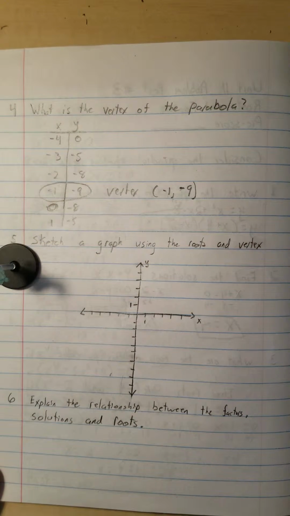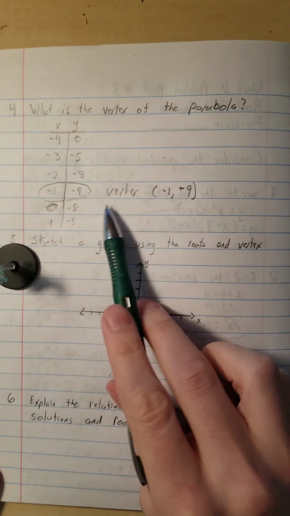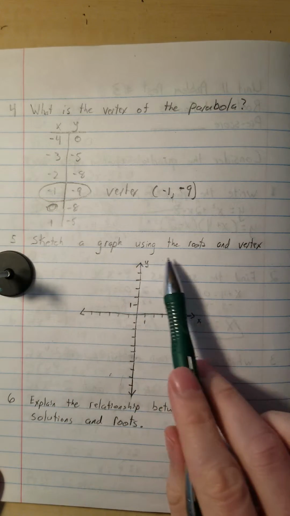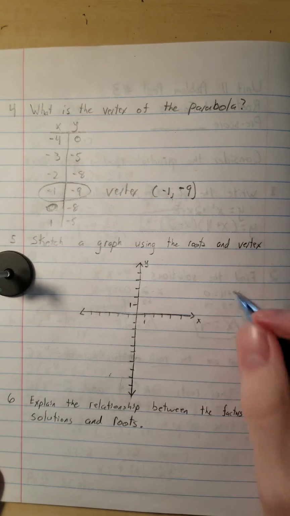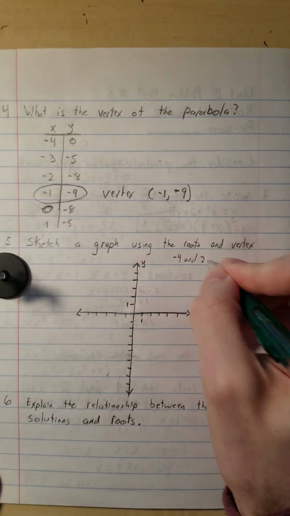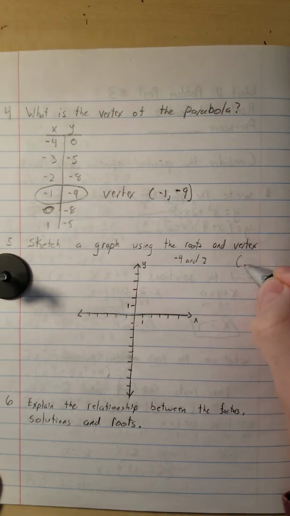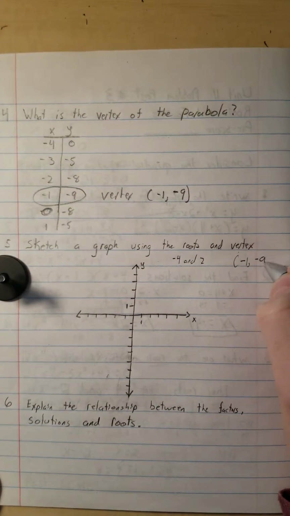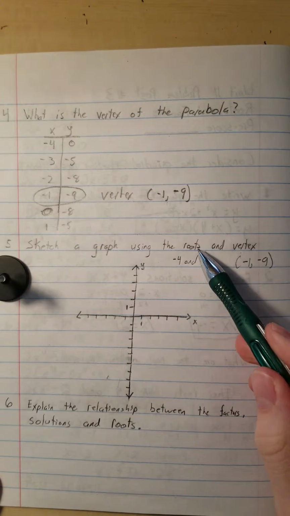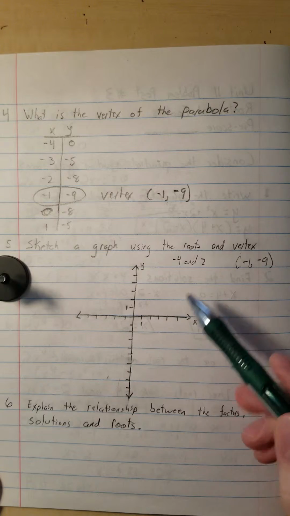Okay, so we have some good information here. We found the two roots in the previous problem on the previous page, and we found the vertex. So now we want to be able to sketch a graph using the roots and the vertex. So the roots, if we remember, were -4 and 2, and the vertex was the coordinate point -1, -9. So all of these are going to be points. The roots, remember, are where the graph crosses the x-axis.